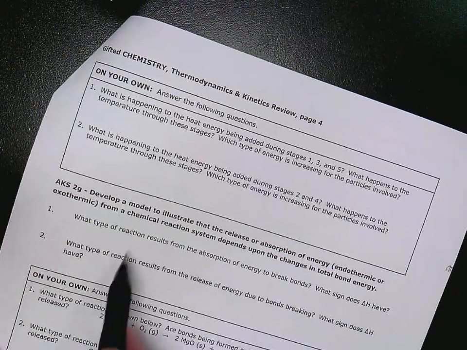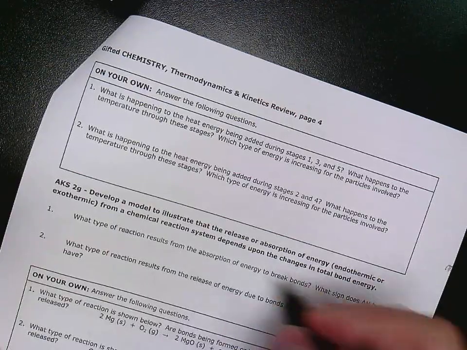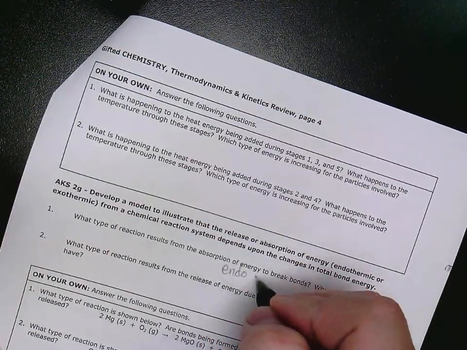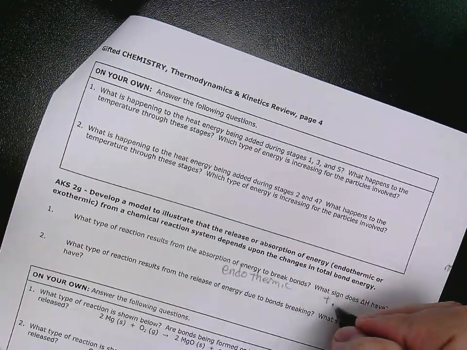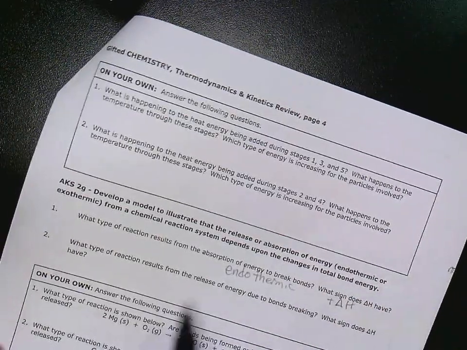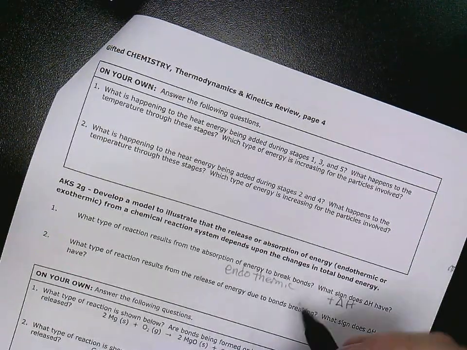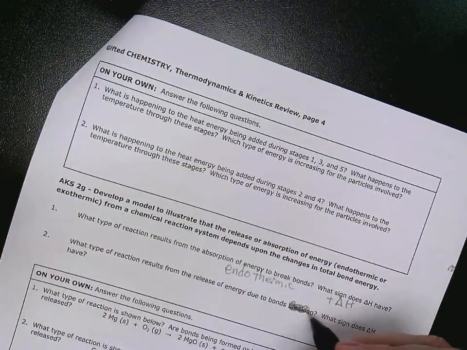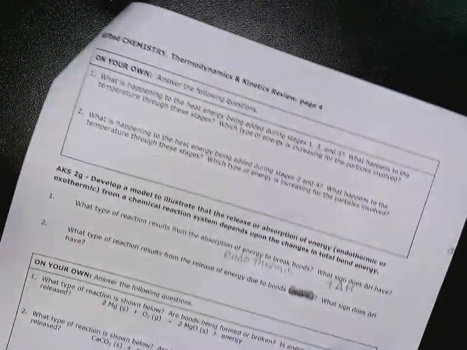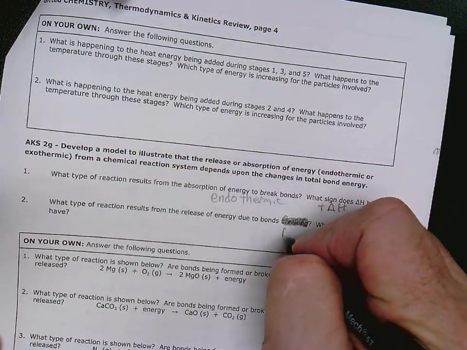So, what type of reaction results from the absorption of energy to break bonds? That is endothermic, and it is a positive delta H. Now I'm going to change this because you don't release energy from bonds breaking. Bonds breaking requires energy at all times. It doesn't make energy ever. Bonds forming.